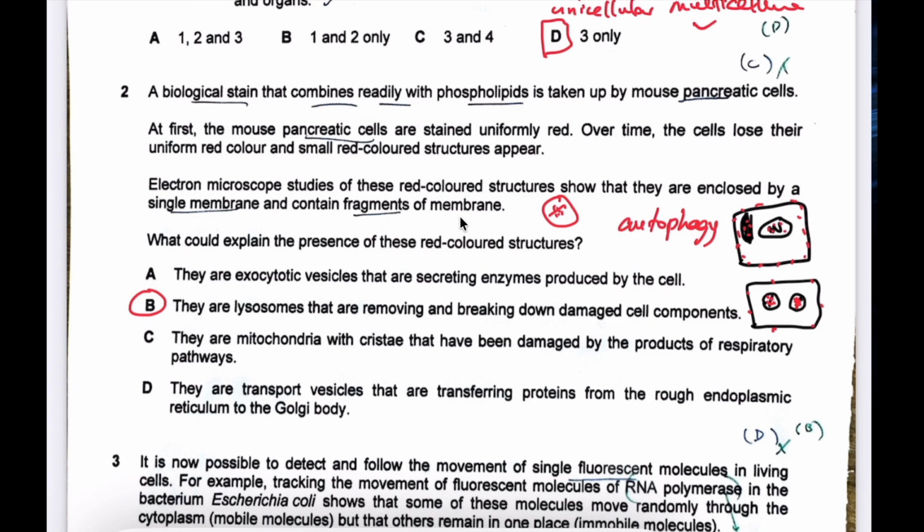So you are saying that the vesicles here, because the stain is now enclosed inside, not on the single membrane. This one is talking about how this thing is enclosed inside. The red stain is inside.